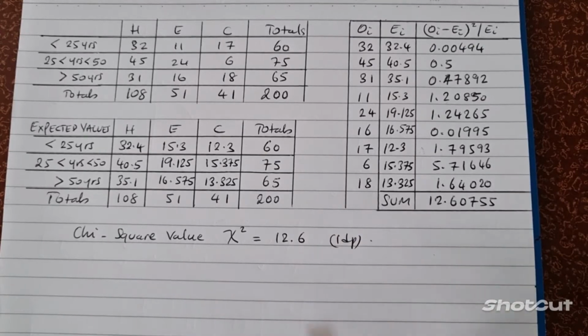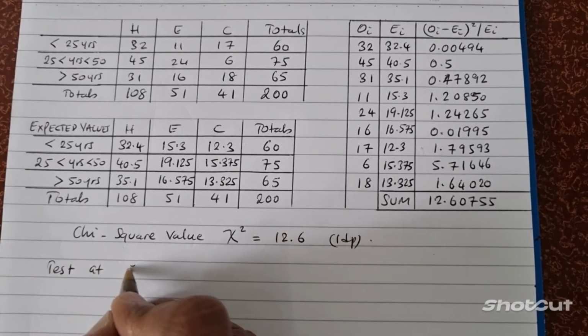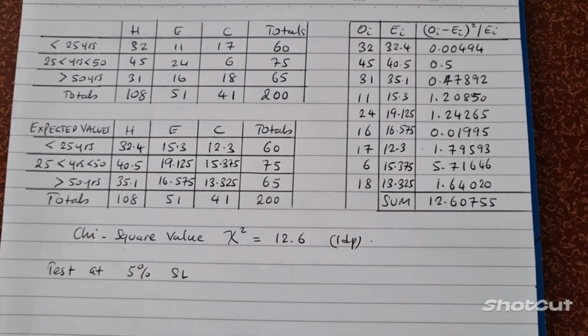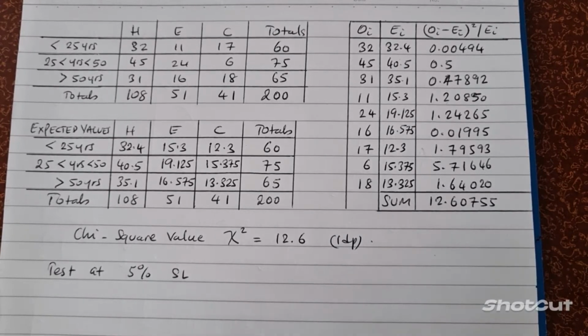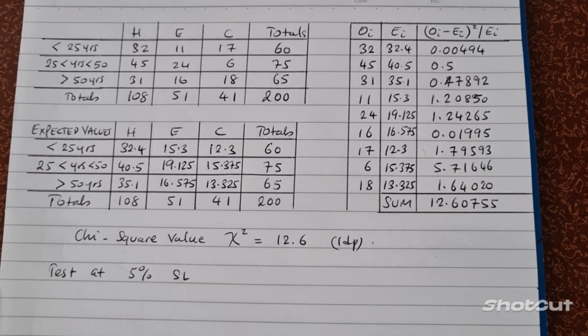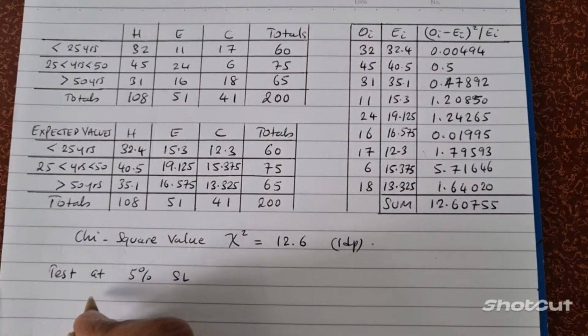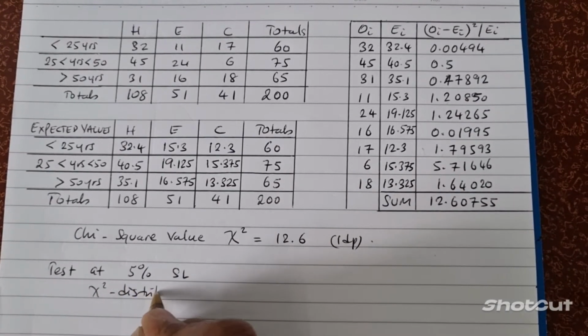Where do we go from here? We need to test at 5% significance level whether or not there is an association between the type of car that a person would choose and his or her age. I need the chi distribution table.